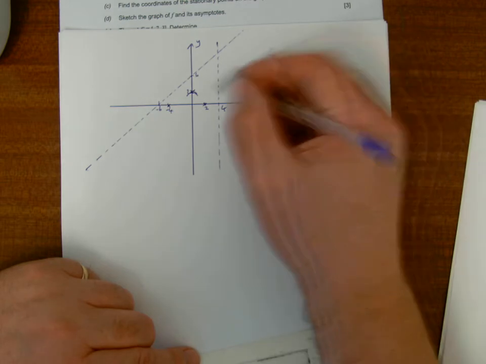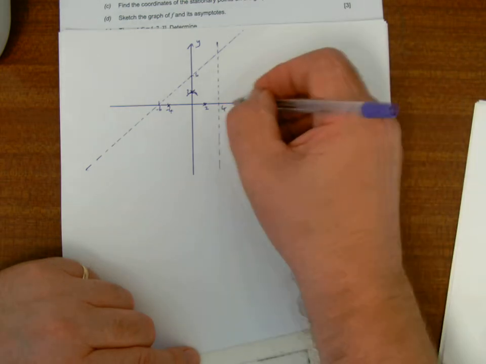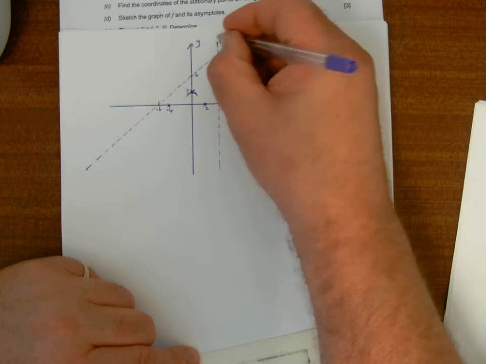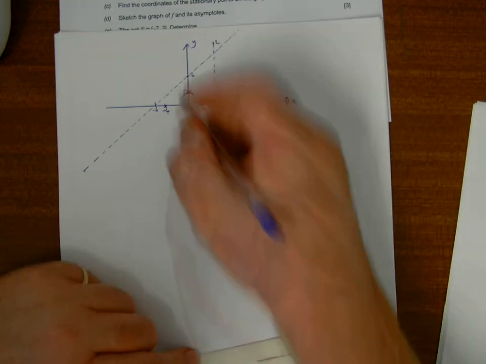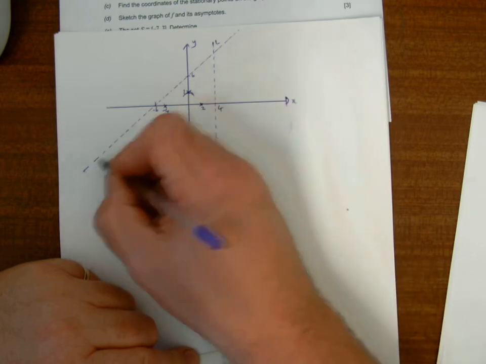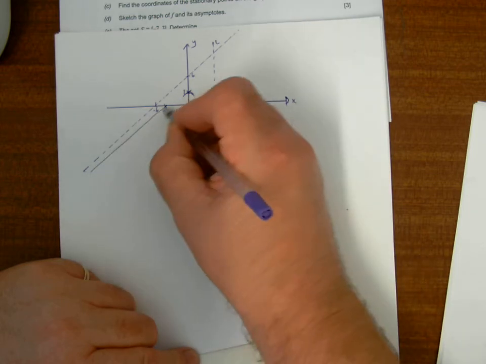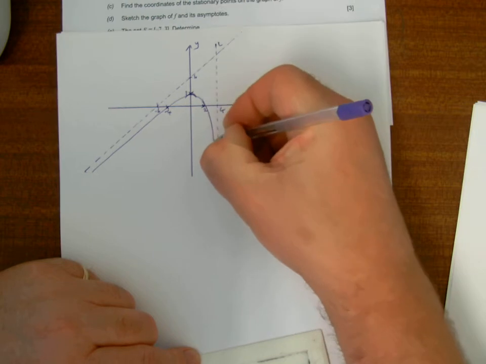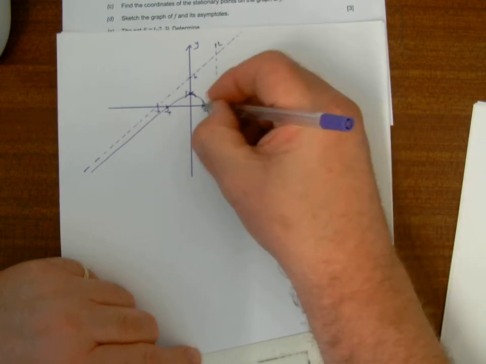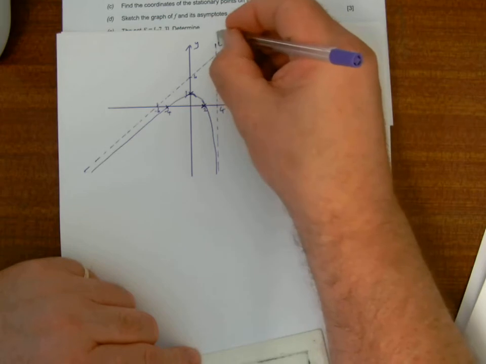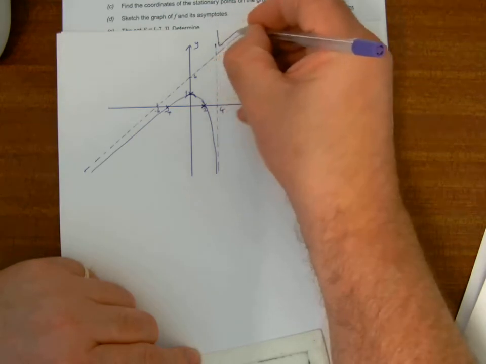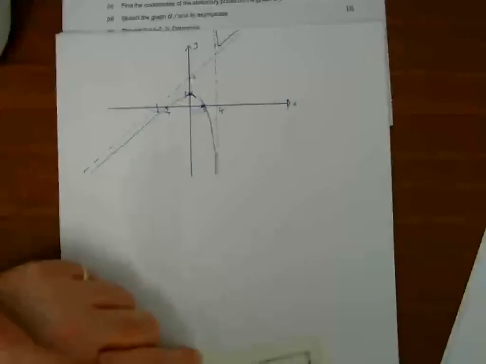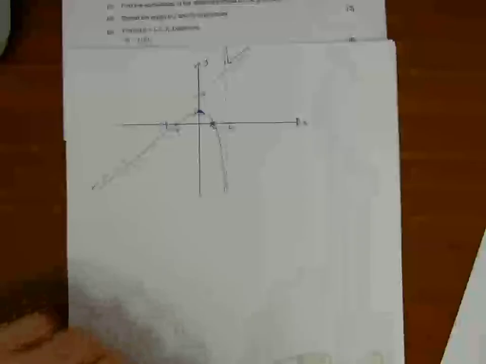I got another stationary point at 8, 18, which is to the right of that and above that. So the graph tends along this curve, so it's got to do that. Let's go through 2. There's a minimum there. So it's doing that. So there's the shape of the graph.